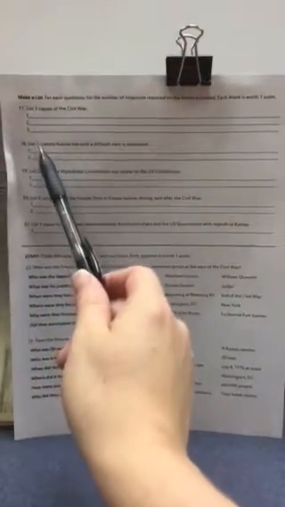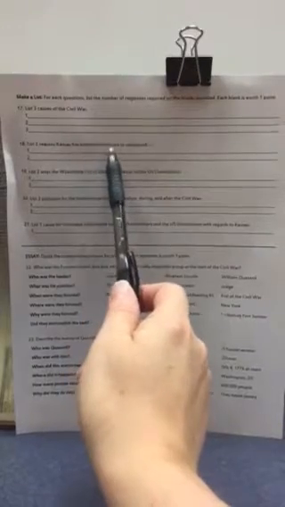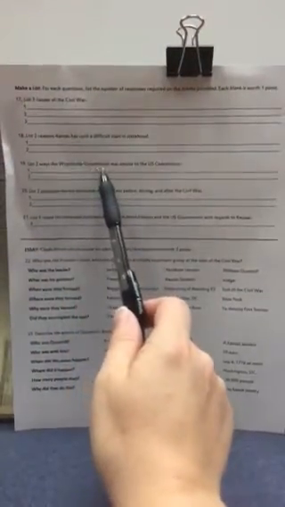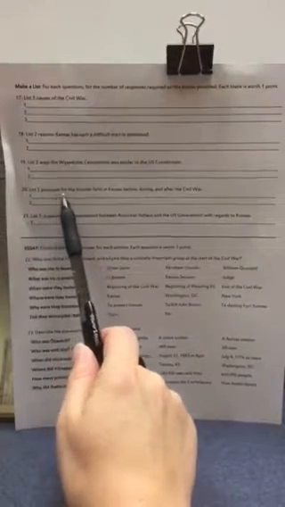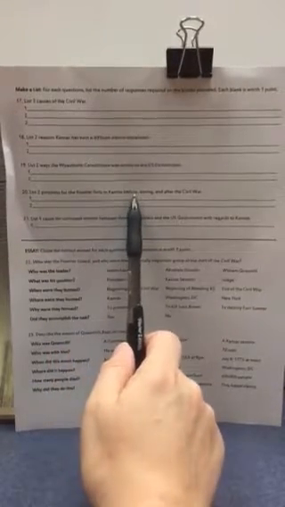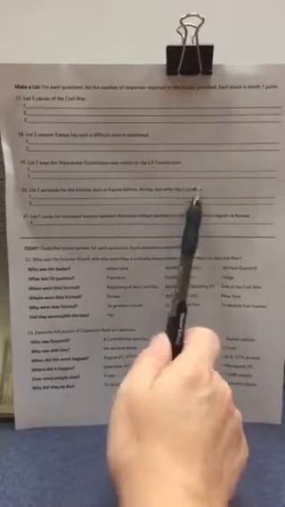Number 18. List 2 reasons Kansas has such a difficult start in statehood. Go ahead and pause and write. Number 19. List 2 ways the Wyandotte Constitution was similar to the U.S. Constitution. Go ahead and pause and write. Number 20. List 2 purposes for the frontier forts in Kansas before, during, and after the Civil War. Go ahead and pause.